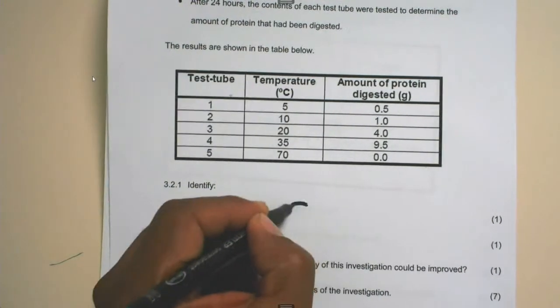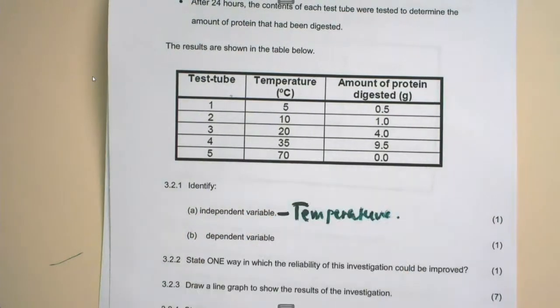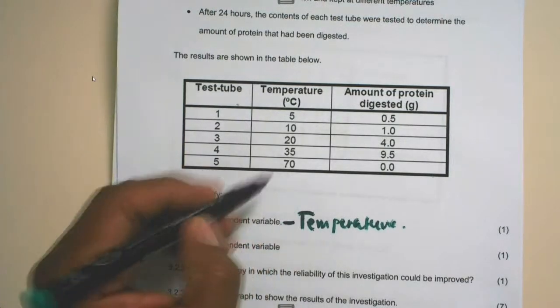So temperature is the variable that was changed in the investigation. Then the dependent variable is the amount of protein digested.